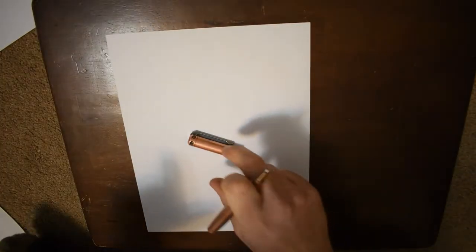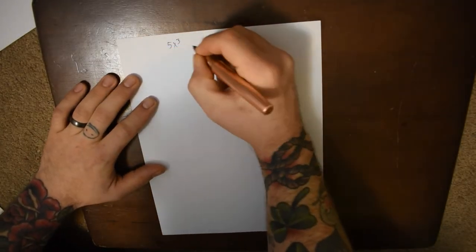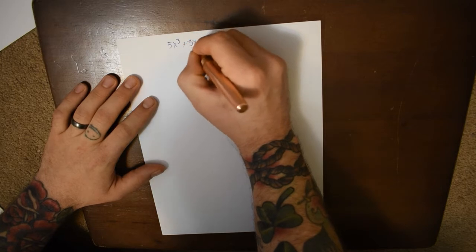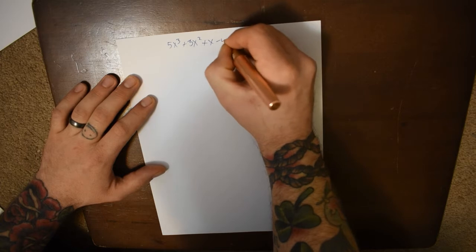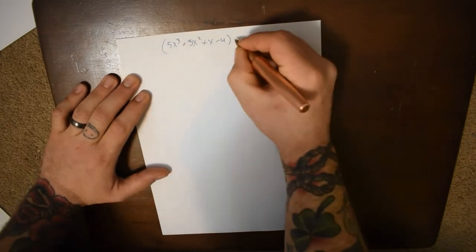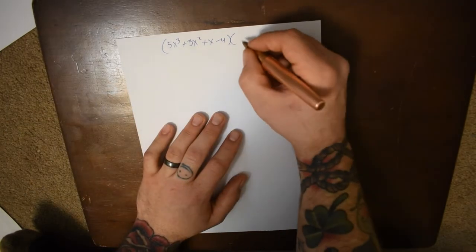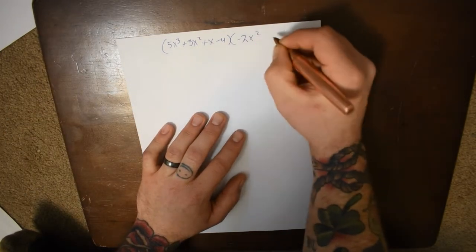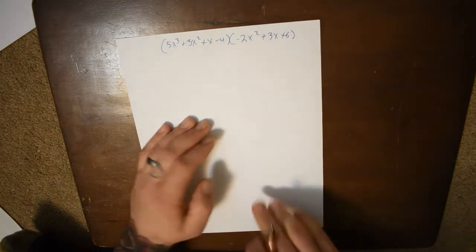So let's do a final example with this method. Let's say we wanted to multiply 5x cubed plus 3x squared plus x minus 4, to which we want to multiply it by negative 2x squared plus 3x plus 6.